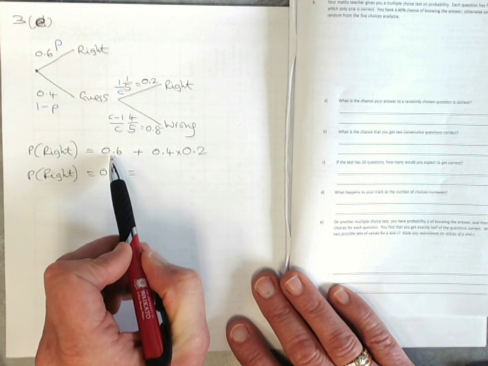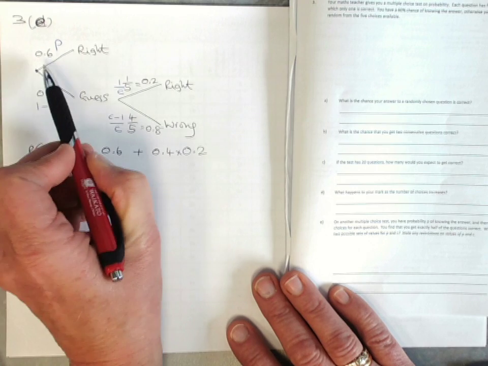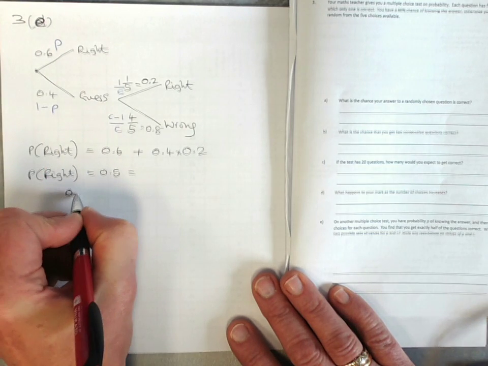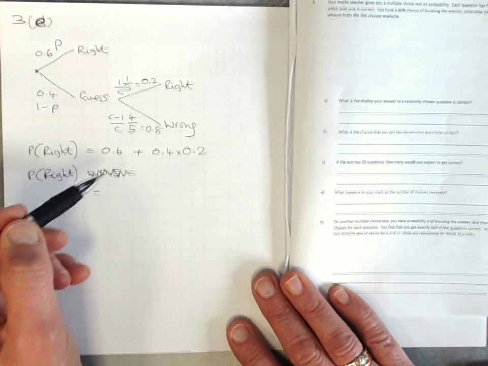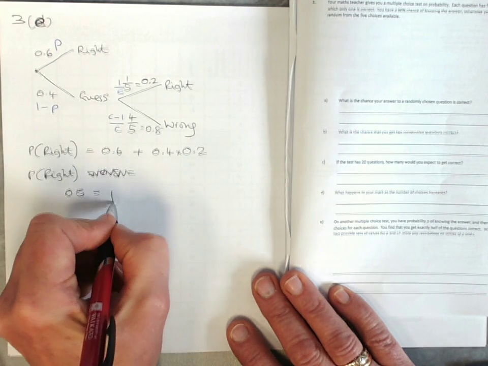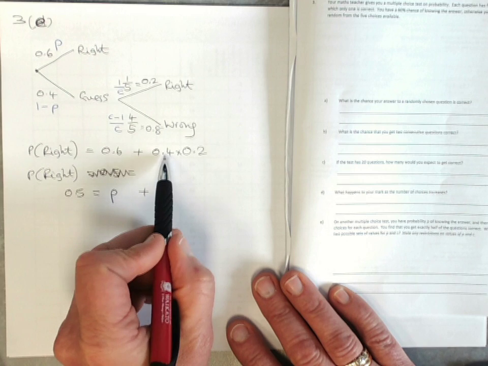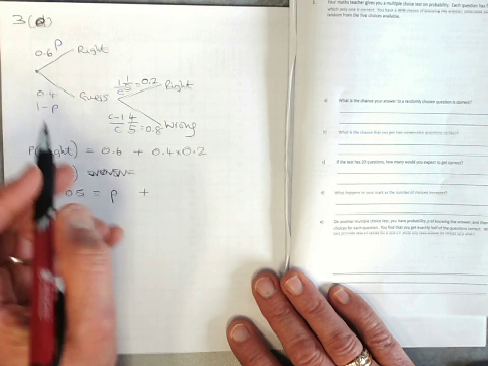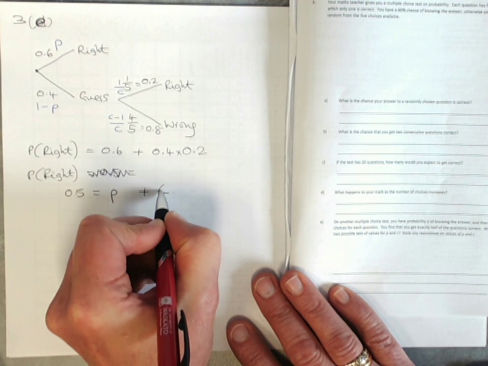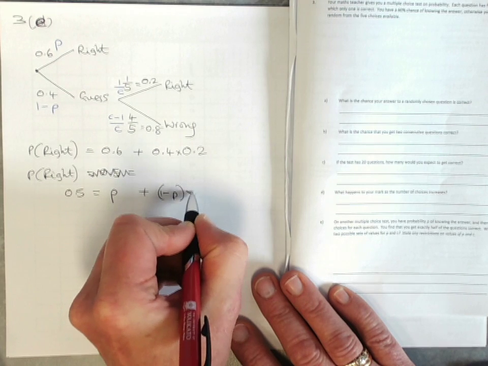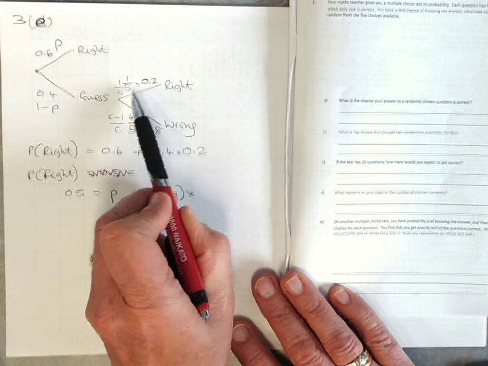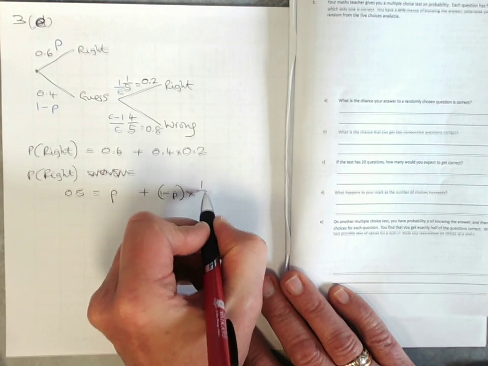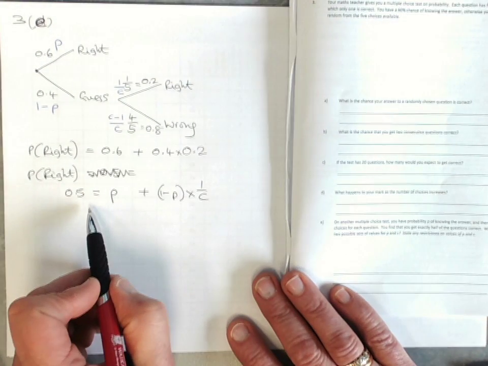So the 0.6, which we had in the original number, is P. So I might just write it down here. 0.5 is equal to 0.6, which is now P, plus the 0.4, which relates to this line here, which is 1 minus P, and that's being multiplied by the 0.2, and the 0.2 is now 1 over C. So we have to solve this problem.